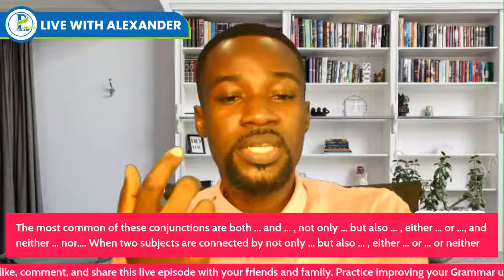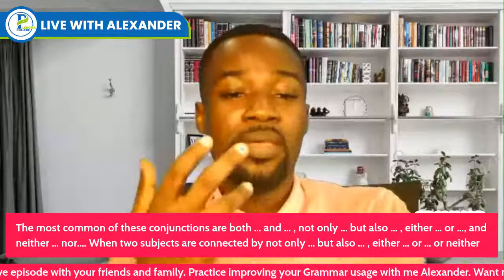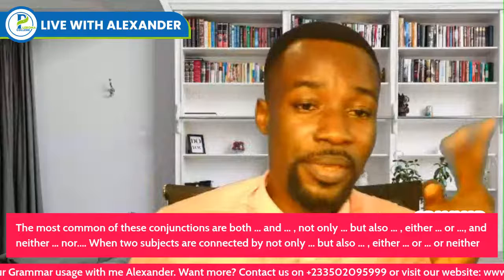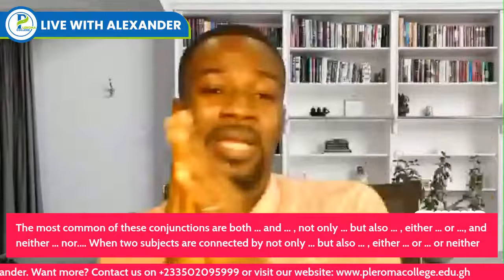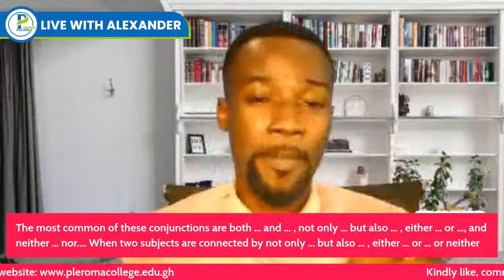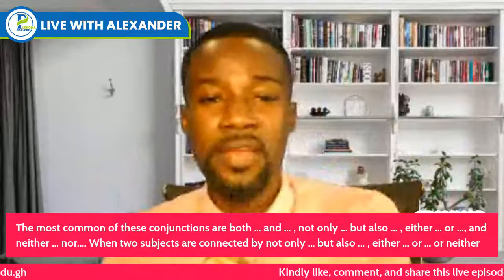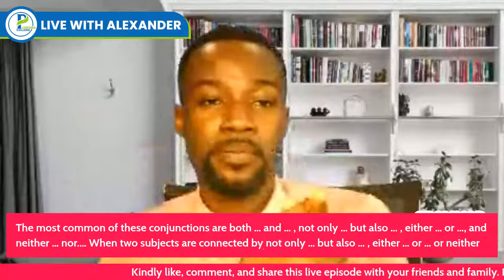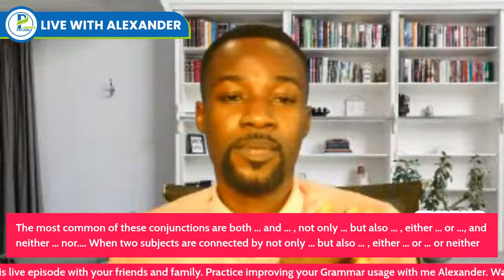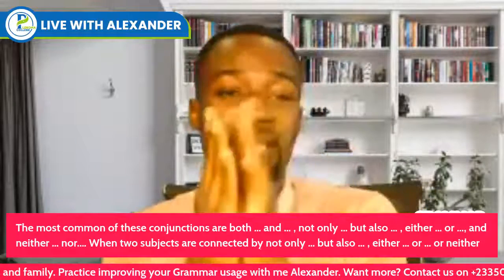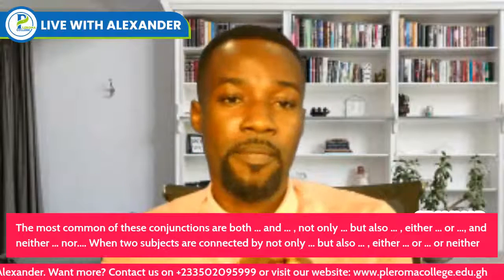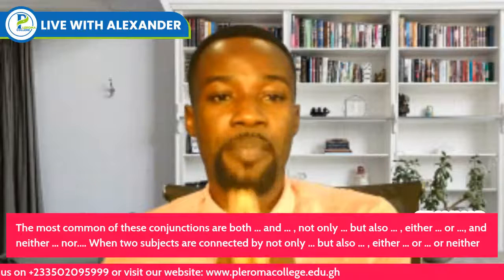Now, let's look at the common examples of correlating conjunctions. The common ones are both and, which is a pair. Not only, but also, that's another pair. We have either or as another pair. And the final one, we have neither nor as a pair.